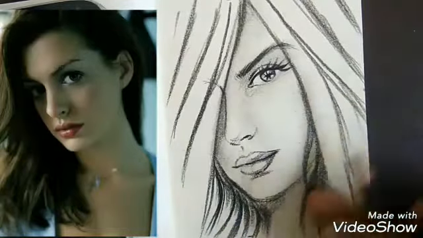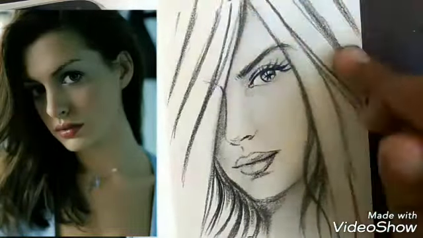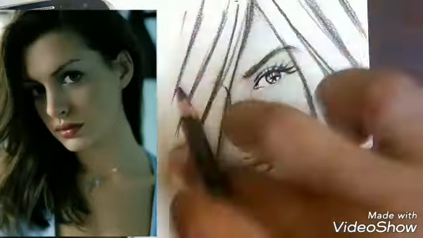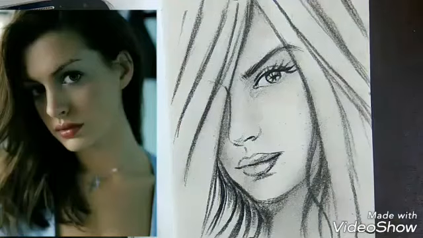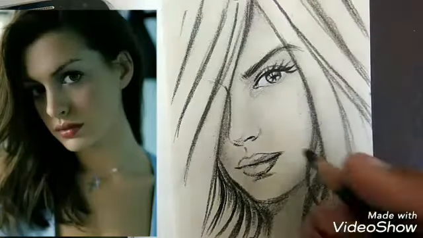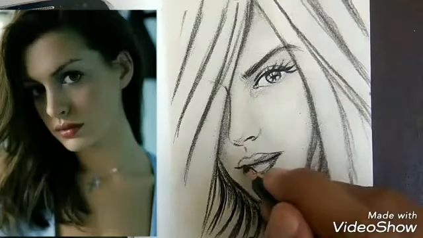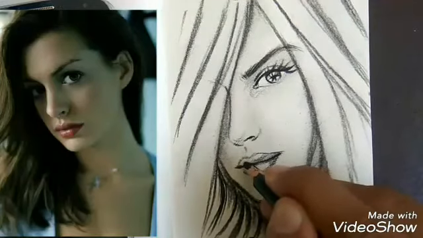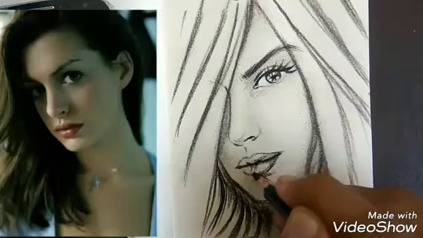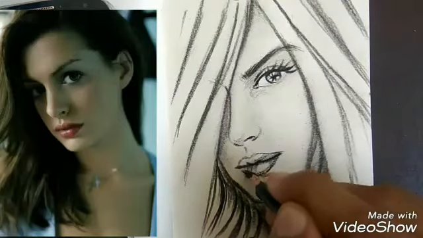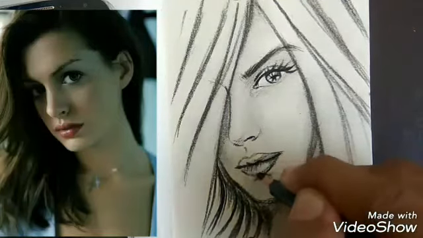Be careful when you smudge: you cannot touch the details like the eyes and the lips. The eyes I will smudge later with the dousel. After smudging, some part of the line is gone or faded, so you have to fix it again. You darken it again with your pencil or charcoal.